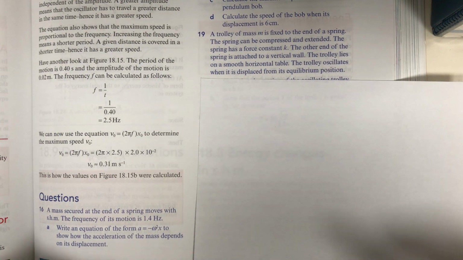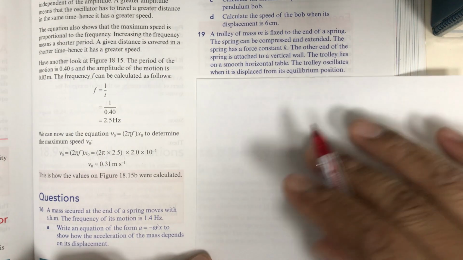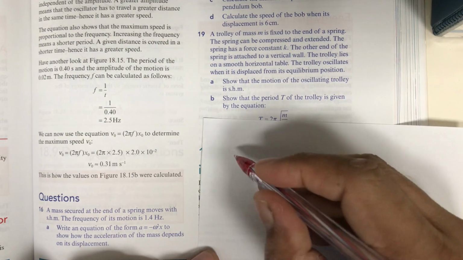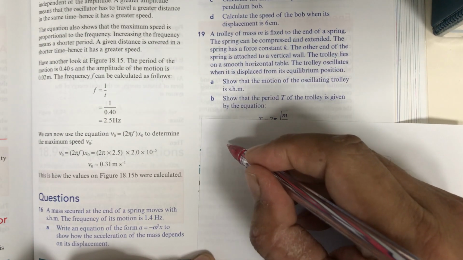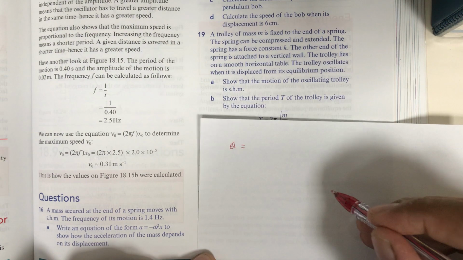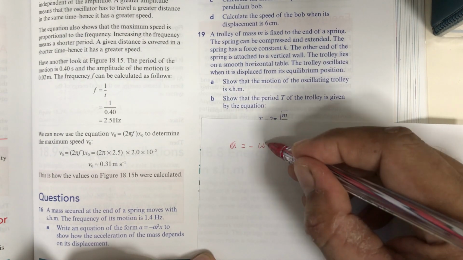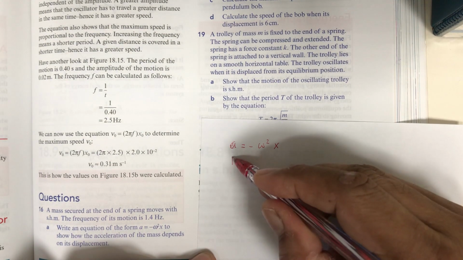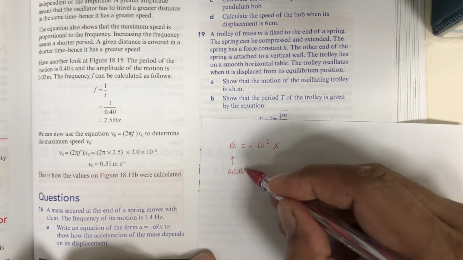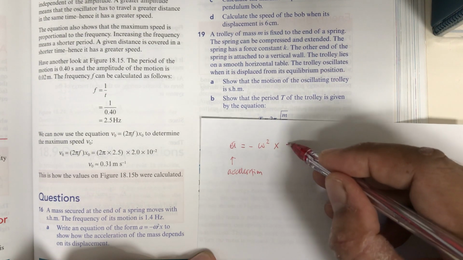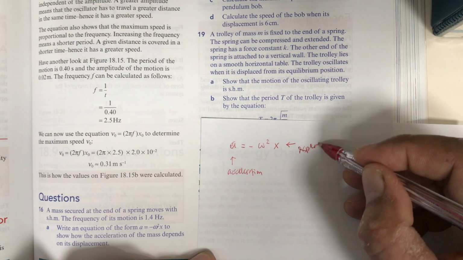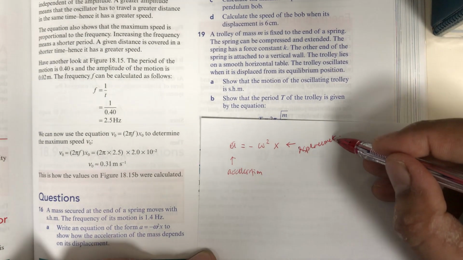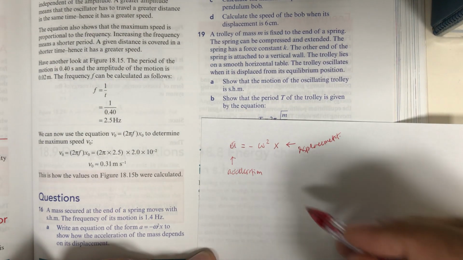Actually, the acceleration is a, and the displacement is x. So this is negative omega squared x. This is acceleration, and this is displacement. So we have omega.